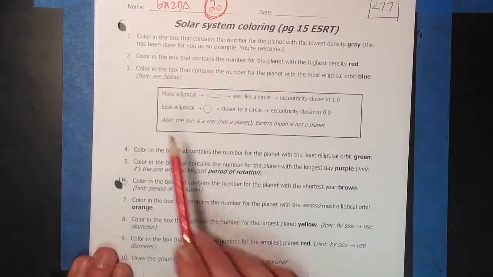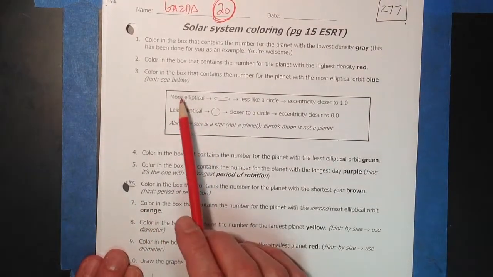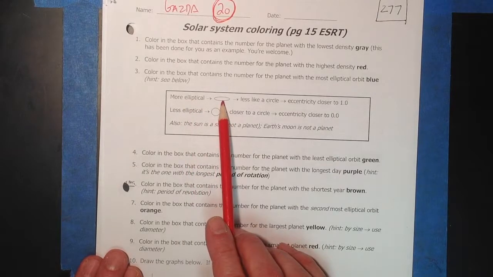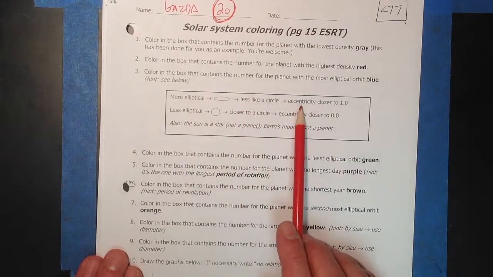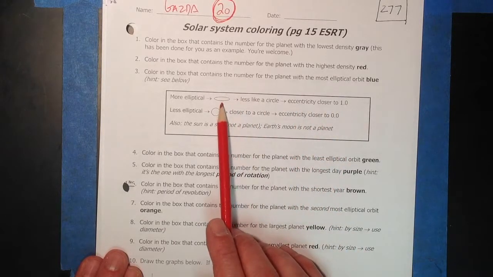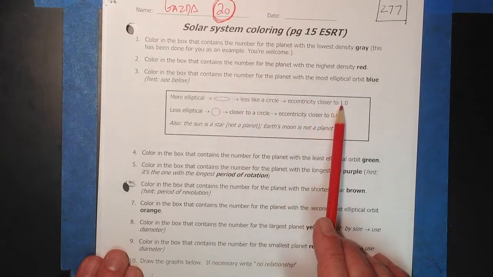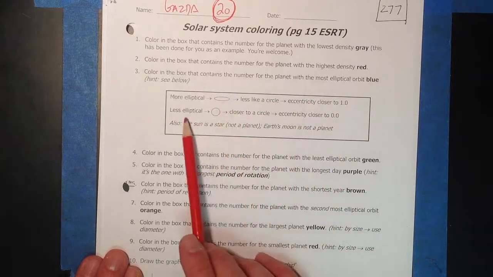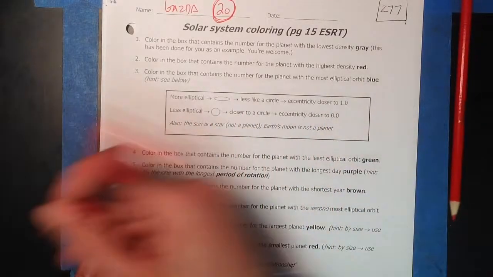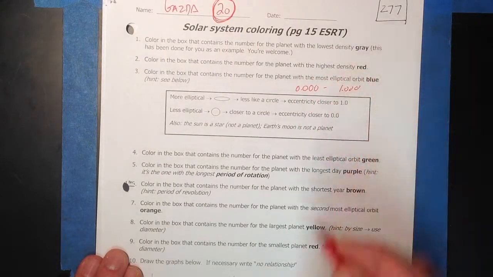So number 3. First of all, let's talk about elliptical, which is the shape of orbits. It's how elliptical it is. The more elliptical an orbit is, the flatter of an oval it is, less like a circle, and the eccentricity number is closer to 1. Eccentricity measures how oval an orbit is, and 1 is the most oval. If it's less elliptical, more like a circle, it's closer to 0. So eccentricity is always between 0.00 and 1.00. It can't be any higher than that.